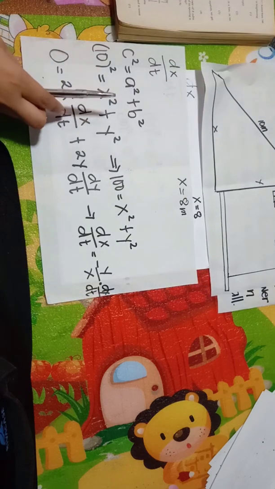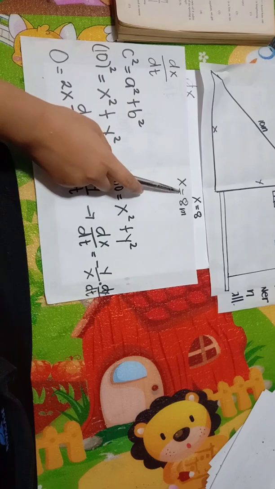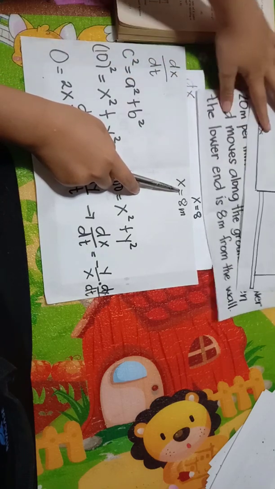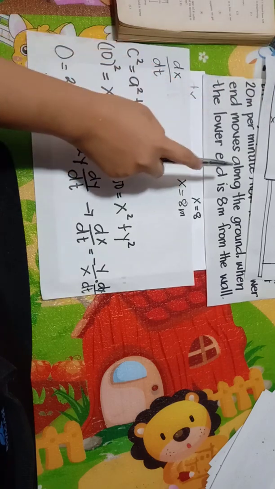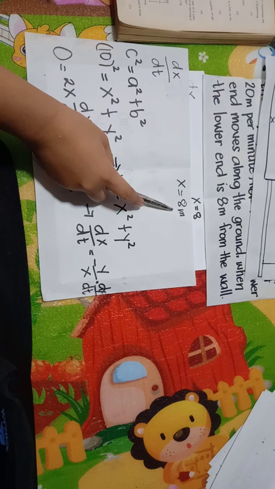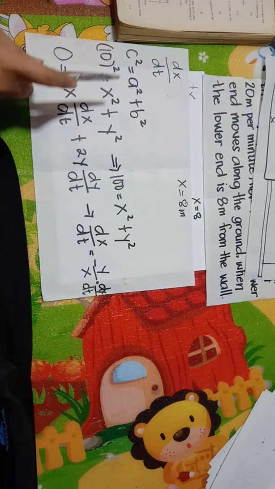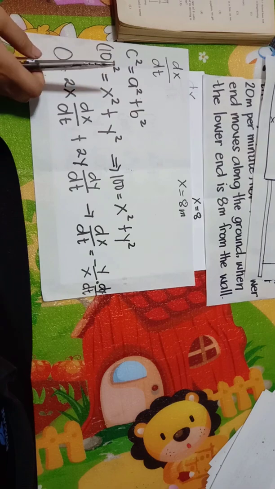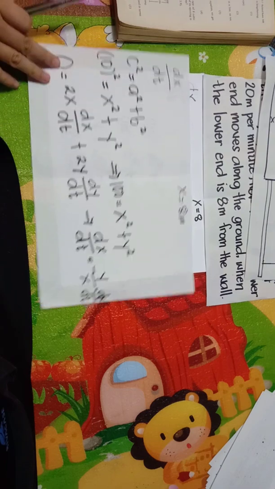Since x is given, which is 8 meters, because it is said in the problem that the lower end is 8 meters from the wall. Now, using the Pythagorean theorem, we can describe the relationship between x and y.